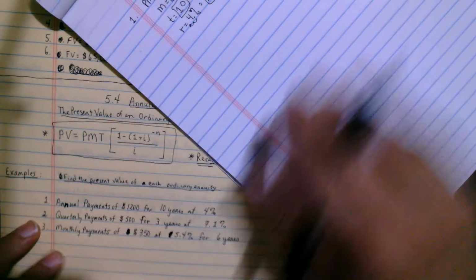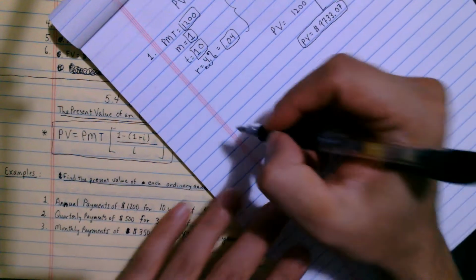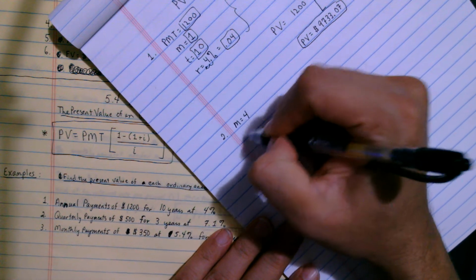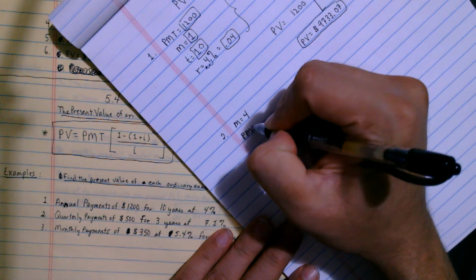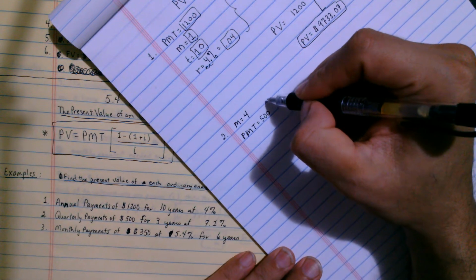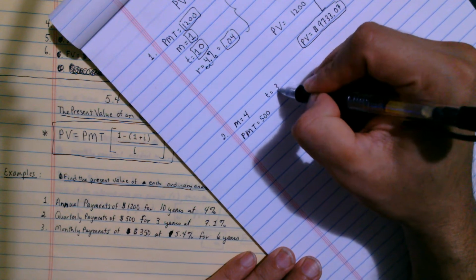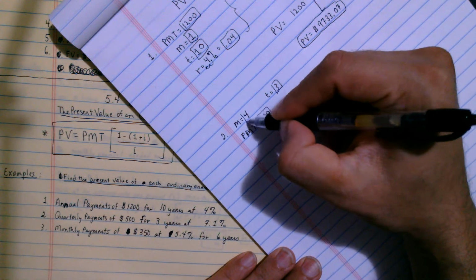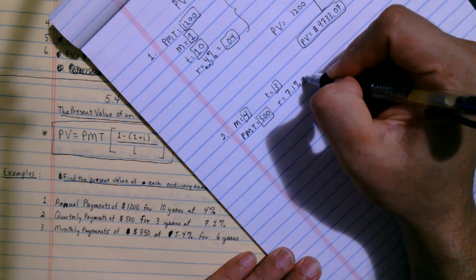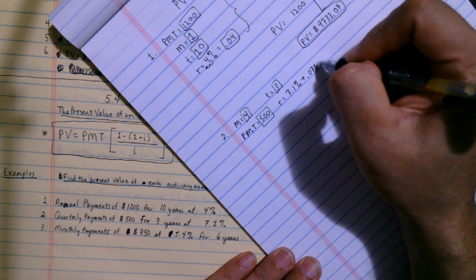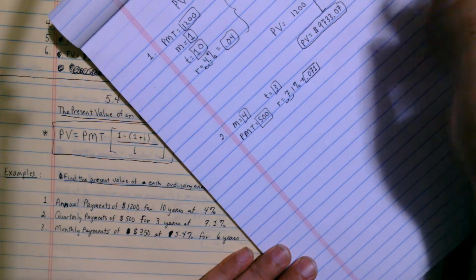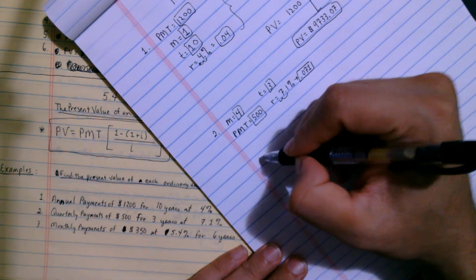So I'll move to the other page, the other notebook here. Quarterly, the payment, the t, and then the interest rate. Again, you have to move the decimal place two to the left. It's tedious, but it comes with the territory. So we put the formula here.